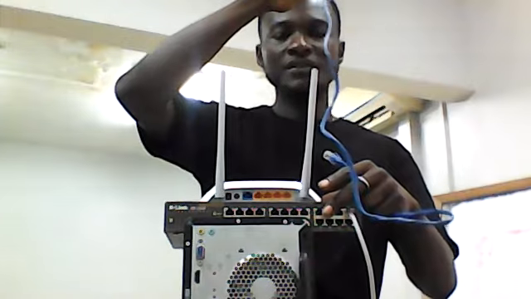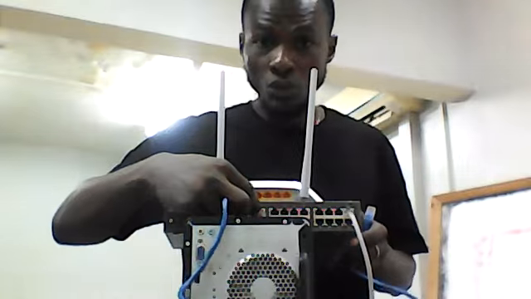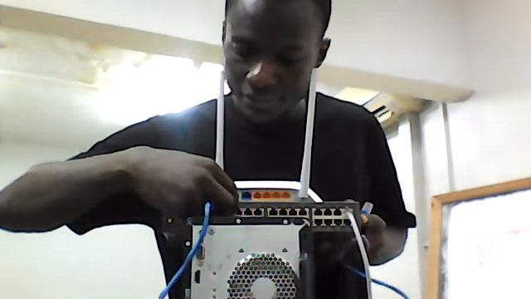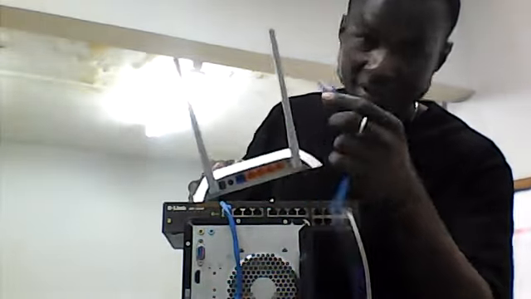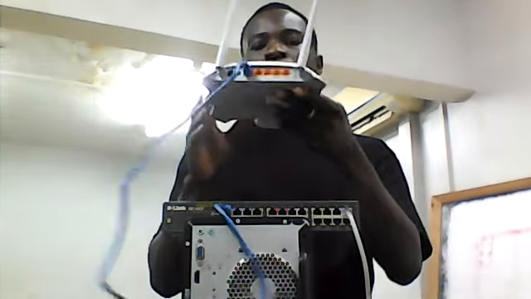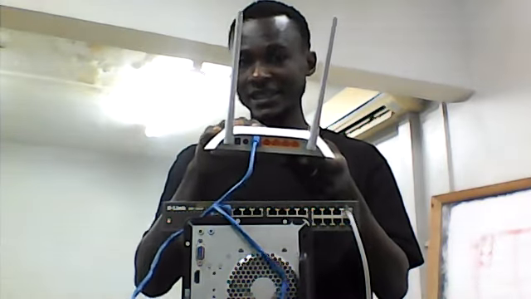Once the switch has internet, we can slot this cable into any port of this switch. I can slot it here, then slot this side on this side. If you do that, it means the router also has internet.